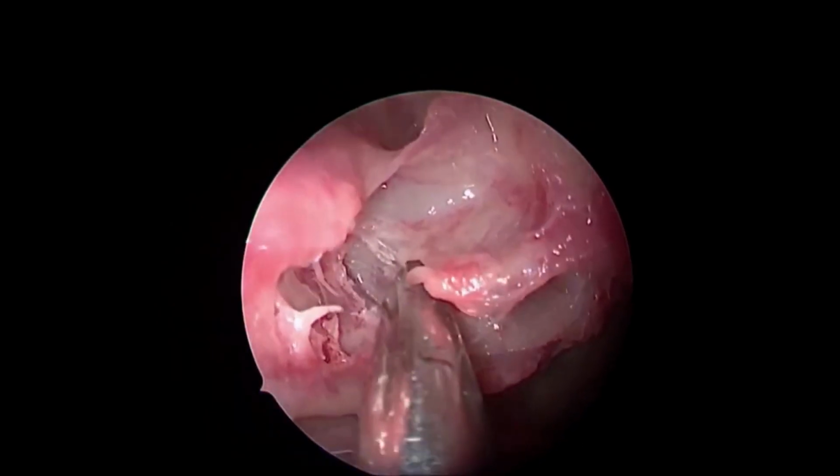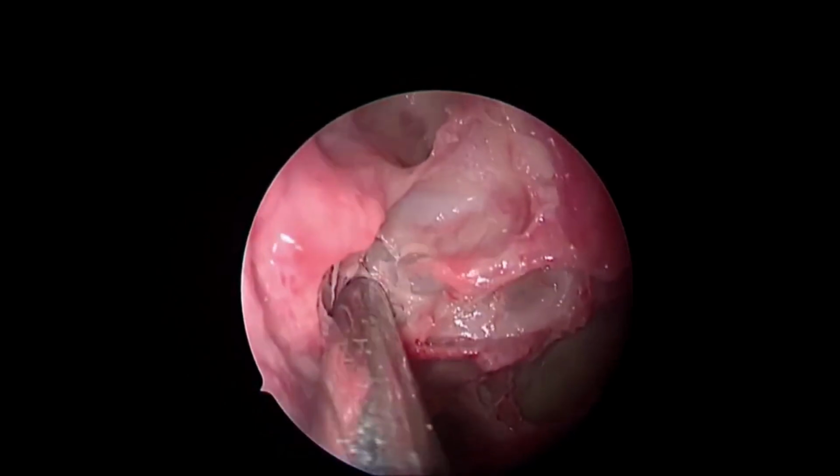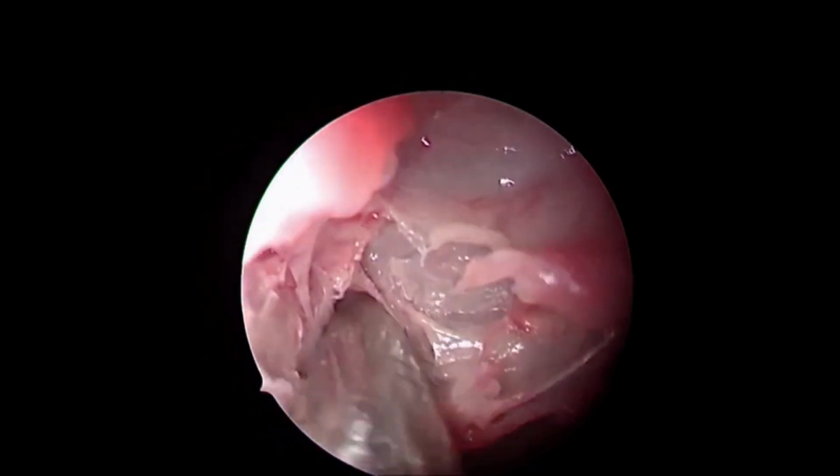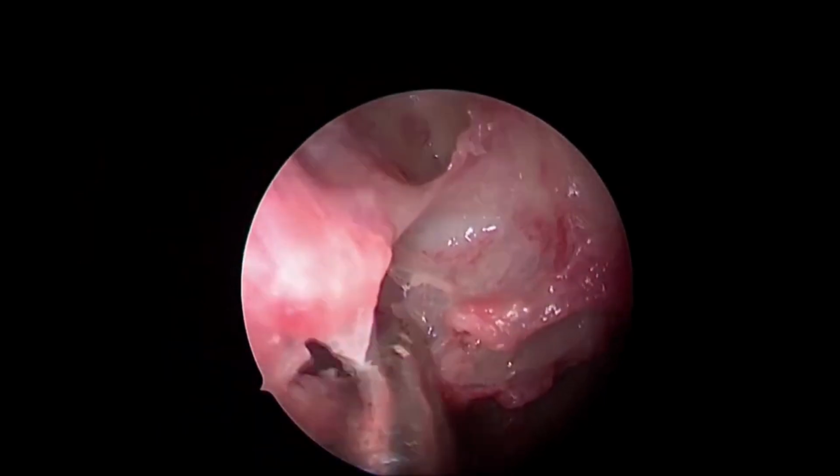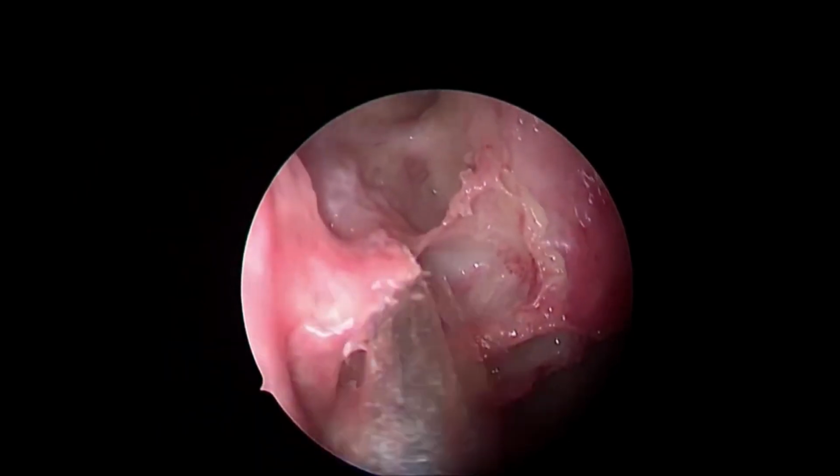I'll tell you the reason. See this? This is the point of entry into the ground lamella, and that is so clear. And as I enter, I stay more and more medially.